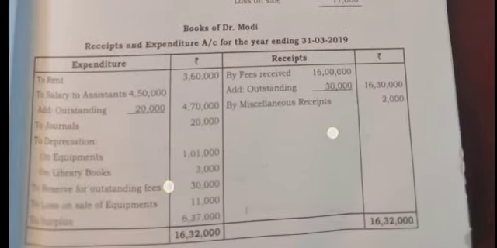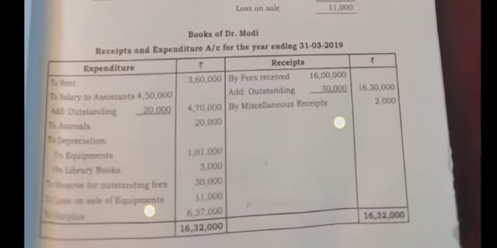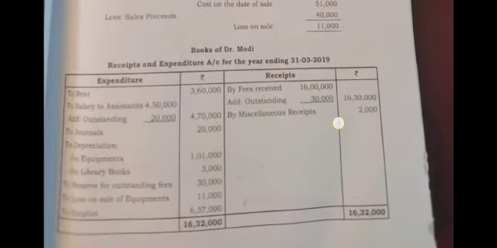Then the journal is 20,000. Depreciation calculated is 1 lakh 1,000. For library books also we calculated the depreciation for 1 year, that is 3,000. Reserve for outstanding fees is 30,000. Loss on sale of equipment is 11,000.